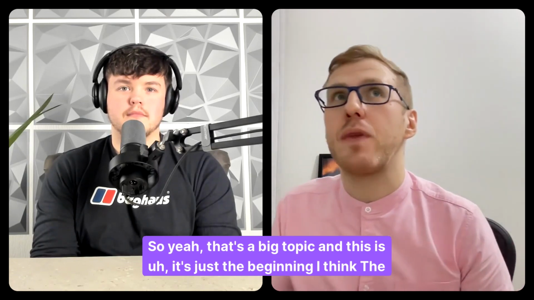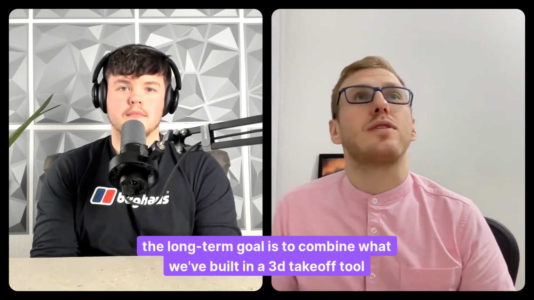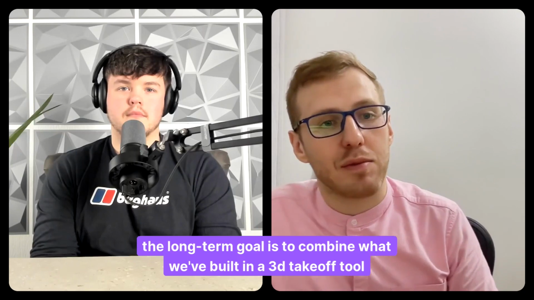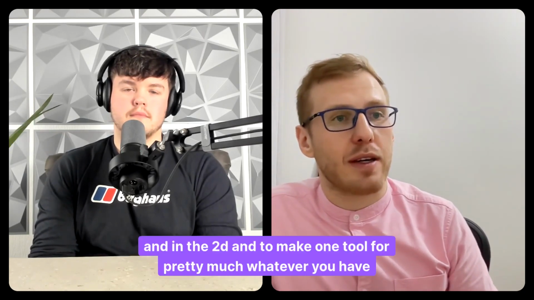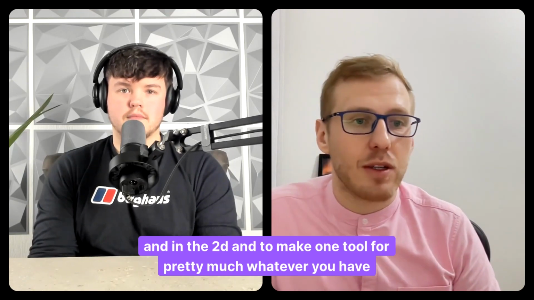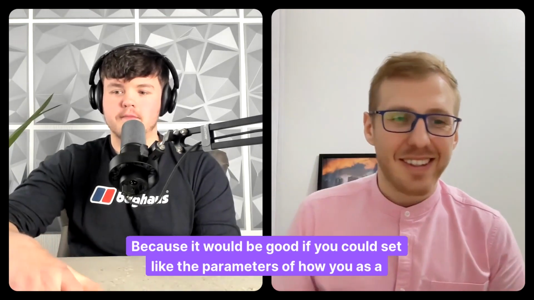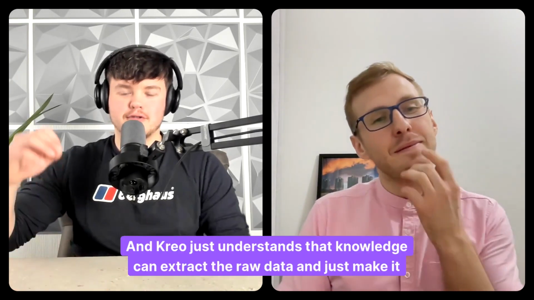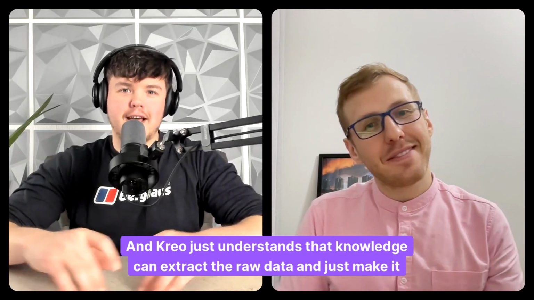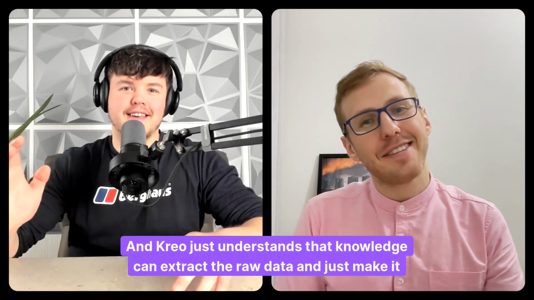The long-term goal is to combine what we've built in the 3D takeoff tool and in 2D, and to make one tool for pretty much whatever you have. It would be good if you could set the parameters of how you as a company build, and Kreo just understands that knowledge, extracts the raw data and makes it happen.